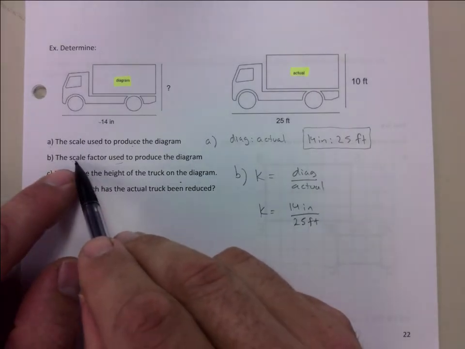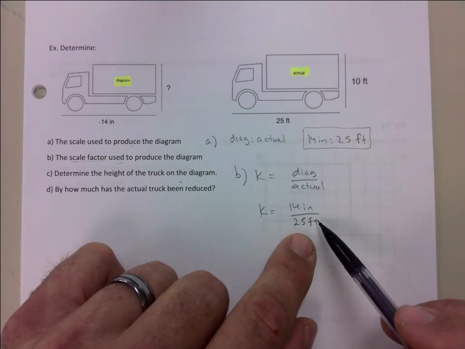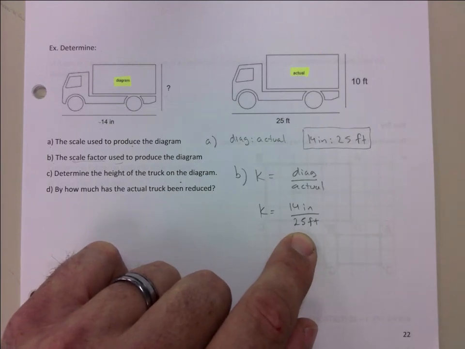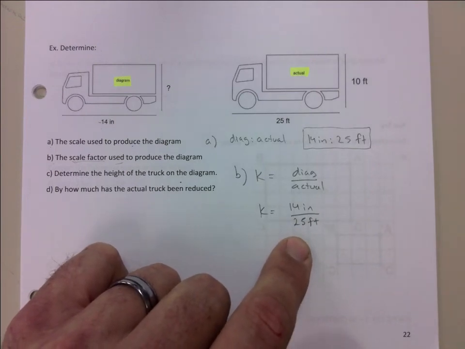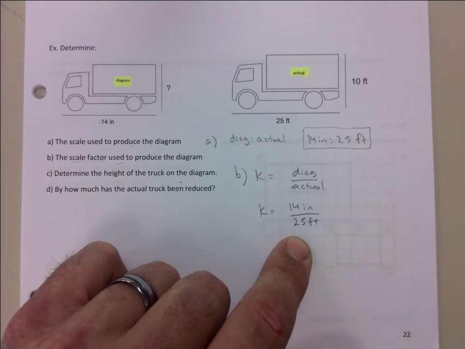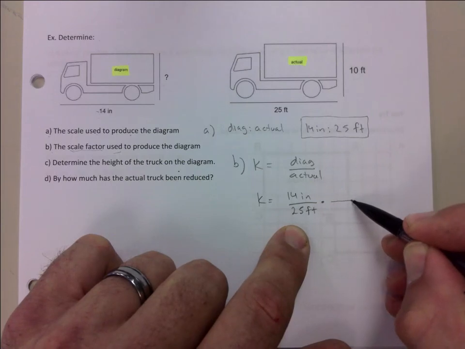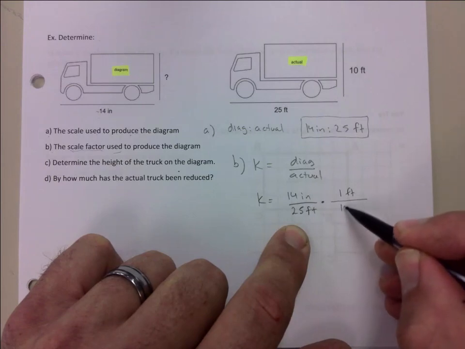It's asking me for the scale factor, like actually stated, so I must convert. I'll repeat, because it's asking for the scale factor, I must convert and get rid of all units. If it didn't specifically ask for the scale factor, you could have just kept it like that and used it for further math that we will show you later on. So in this case, I want to get rid of that, so I'm going to do this. Watch. I know that 1 foot has 12 inches.